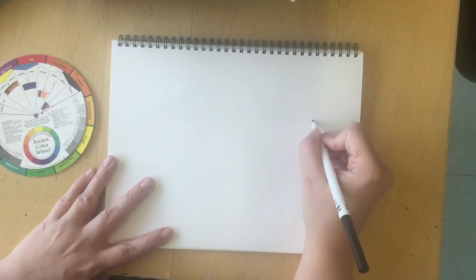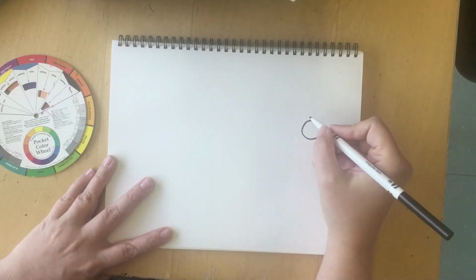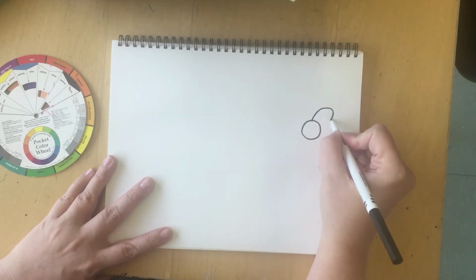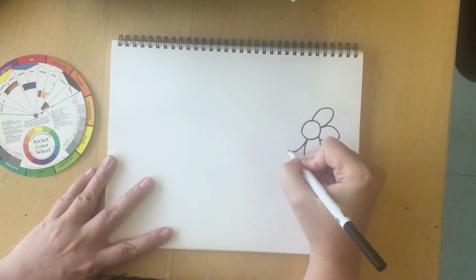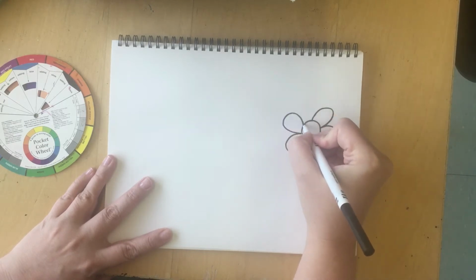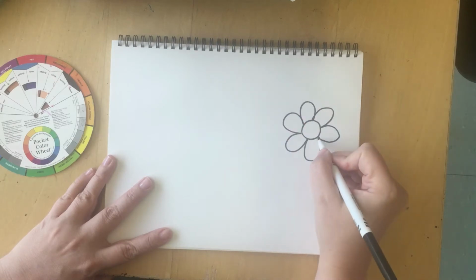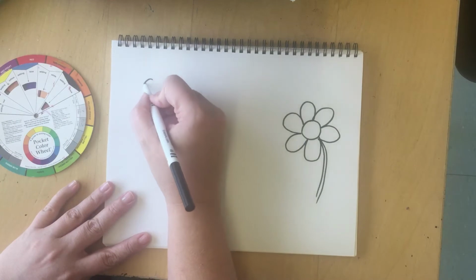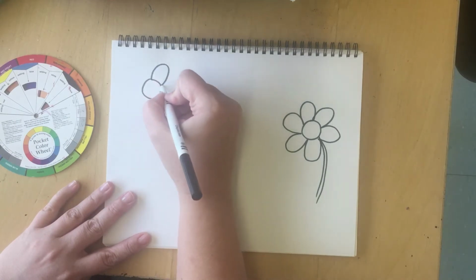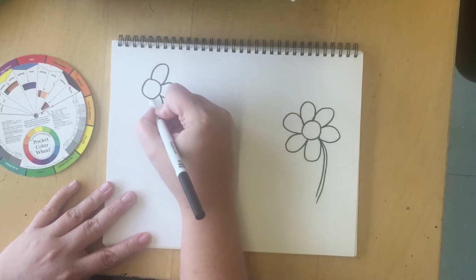So I'm going to start off with just some basic shapes. You may notice I am using a marker so you can see my drawing a little bit better. And I'm just going to start off with a circle and then do some U shapes. And I'm gonna just kind of fill up the paper as much as I can. I'm gonna do that drawing again. So I'm gonna start a circle and then do some U shapes.